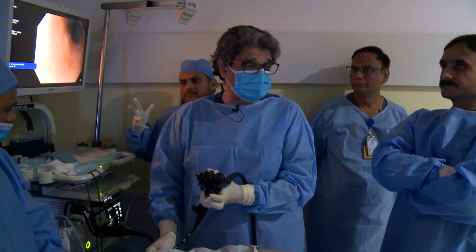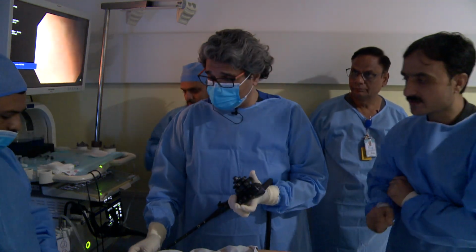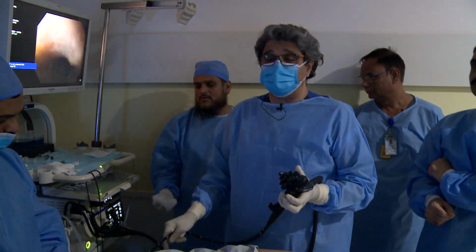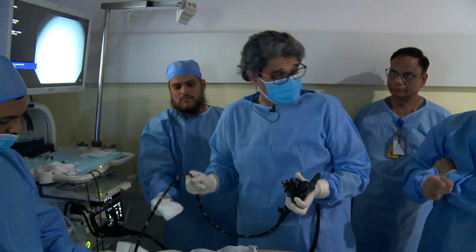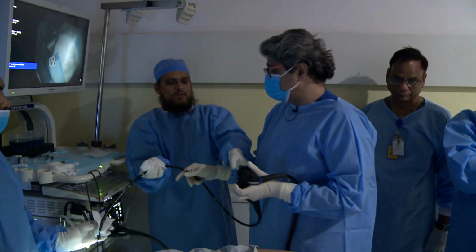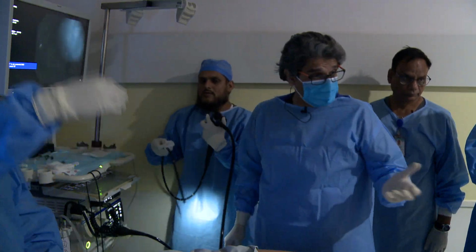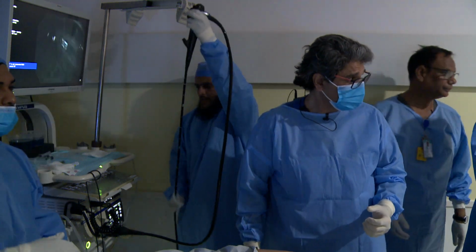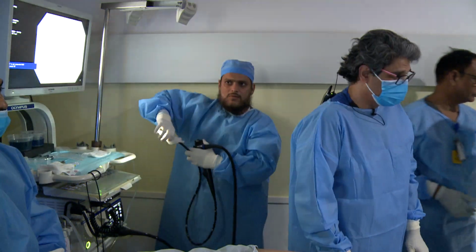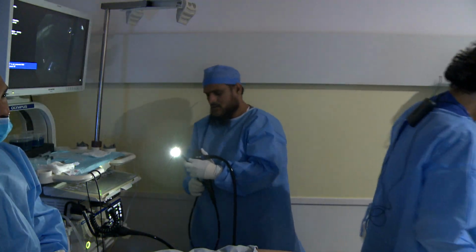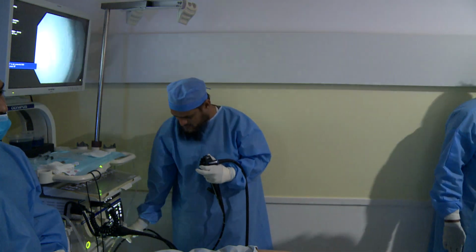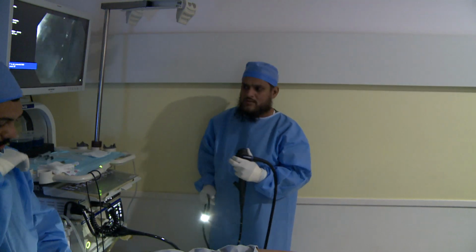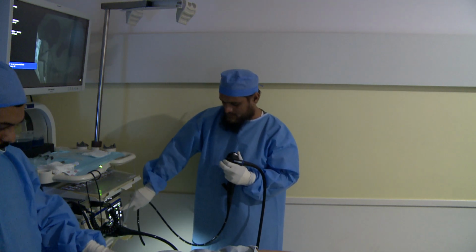We're hopeful the margins are clear. Let me show you the lesion. One of the ways we do that is you can throw some methylene blue on it. Where is that lesion? Lovely. That's fine. I think the wide rim around this, I think it's all clear.